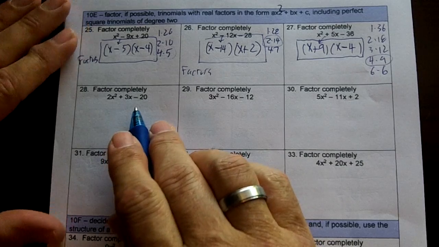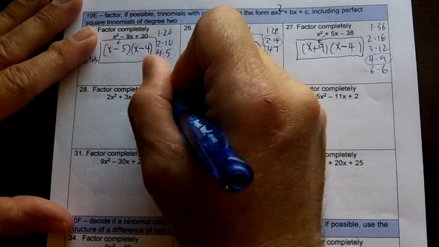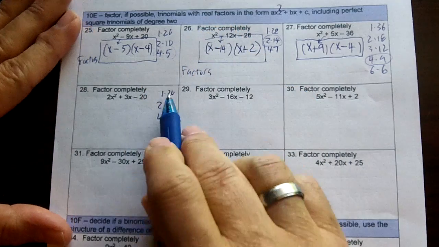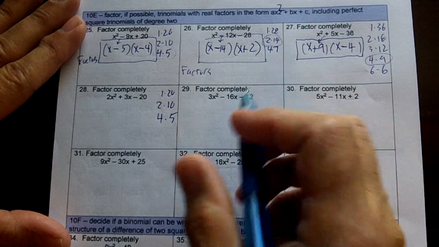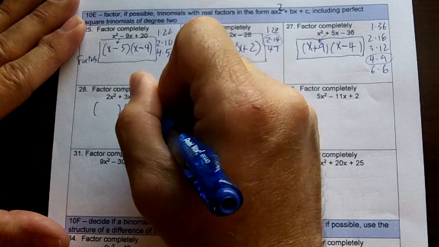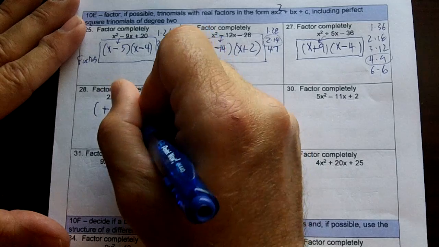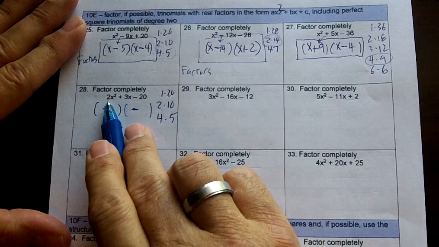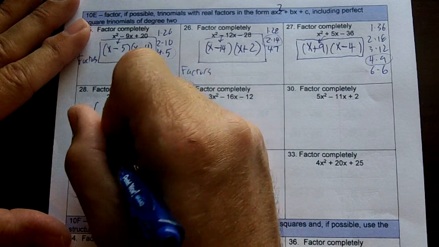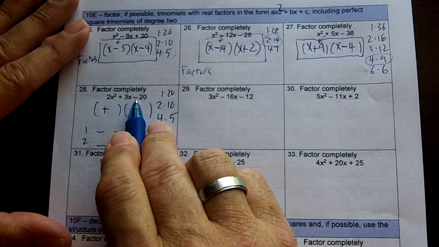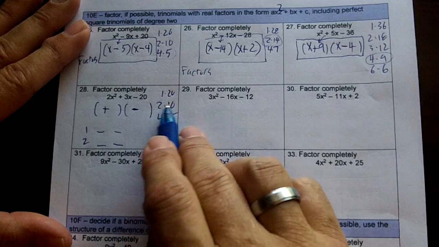Okay, we're going to go down to here. We're going to use the tops method. So we got 1 times 20, 2 times 10, 4 times 5. Draw 2 parentheses. Drop the plus. This means we're going to subtract, so the signs are different. We got 2, don't we? So put 1 and 2 and draw your 2 blanks. We need to subtract and get 3.